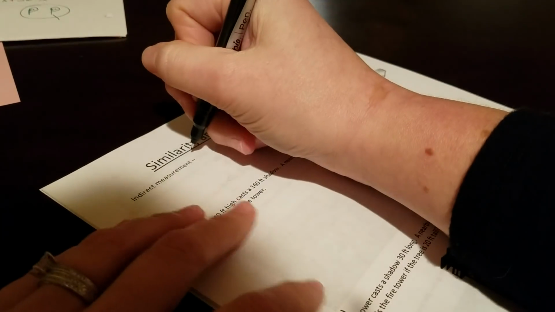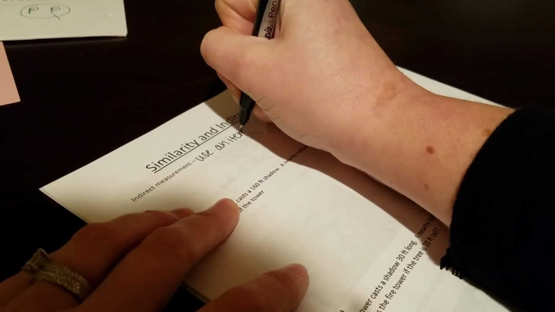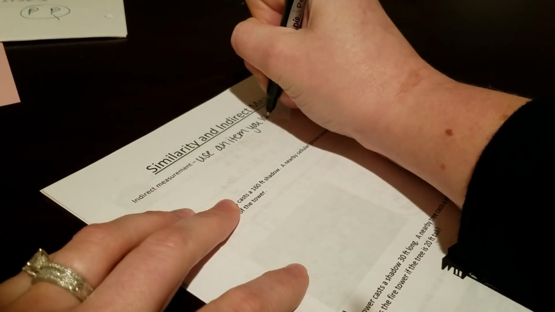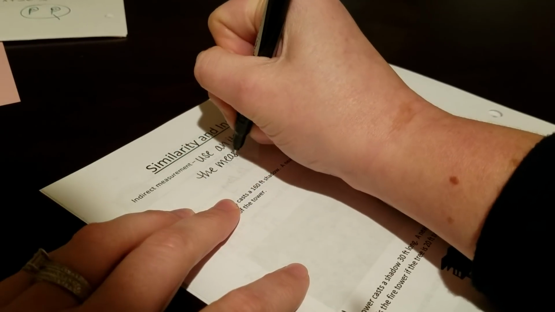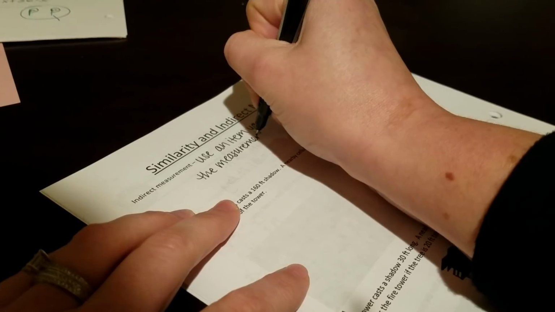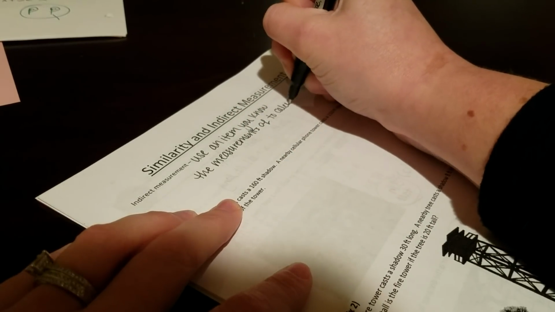We can actually continue on with the last couple examples here that uses similarity and indirect measurement. So indirect measurement basically means that you use an item you know the height of, or you know all the measurements of, to calculate an unknown.